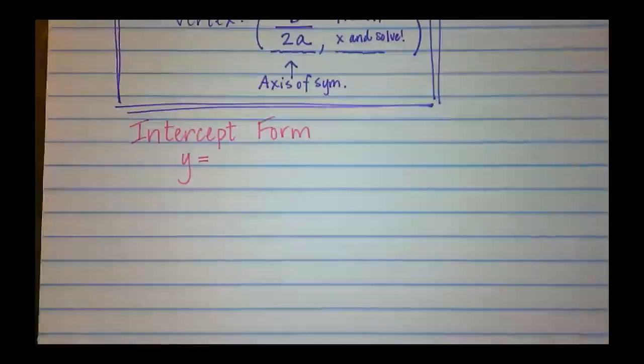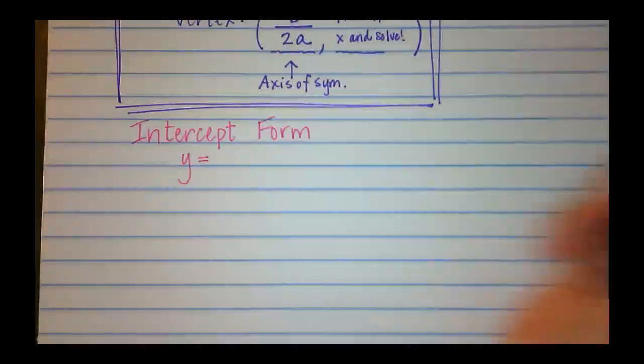So intercept form, excuse me, I'm so sorry.